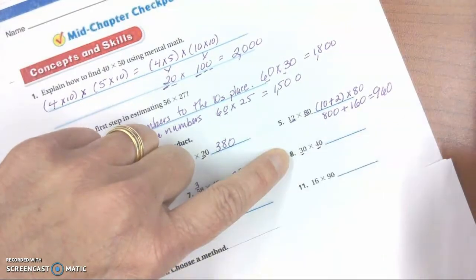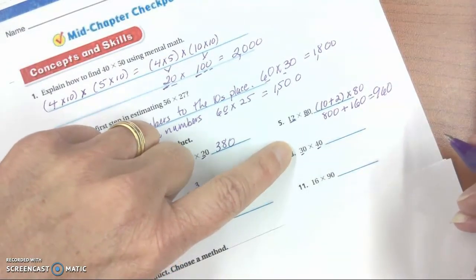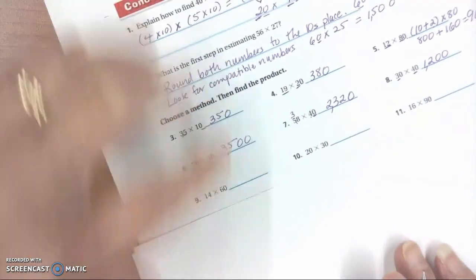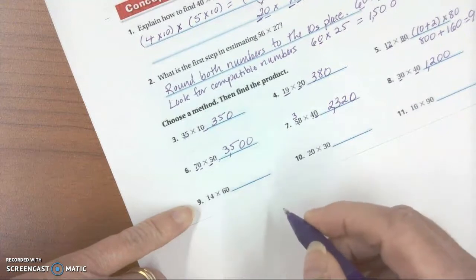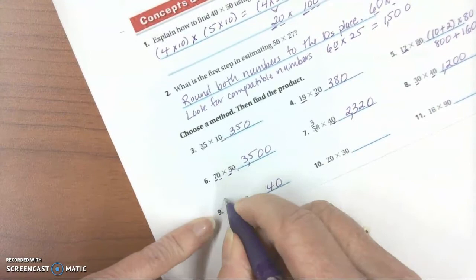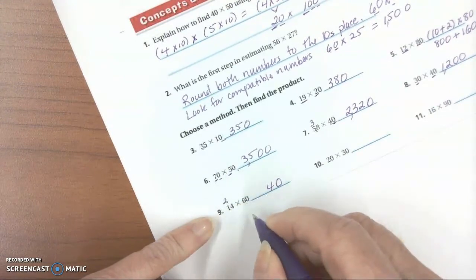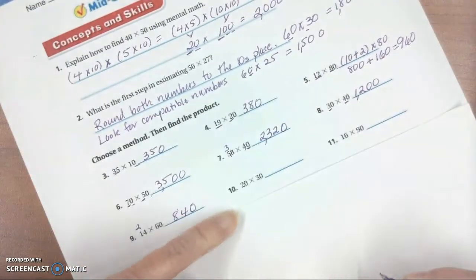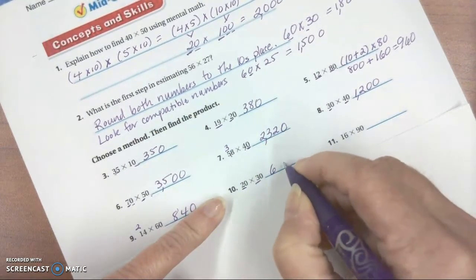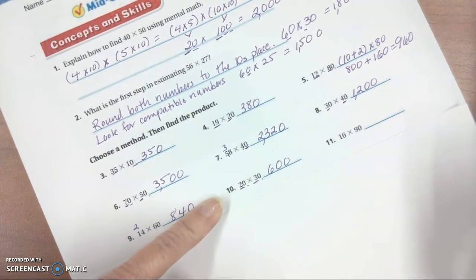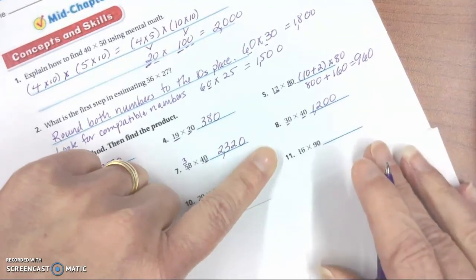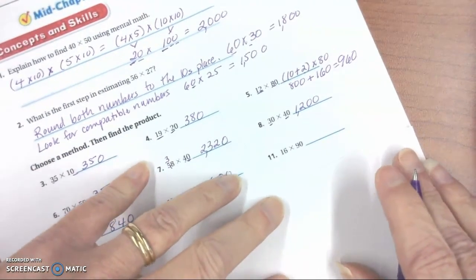30 times 40, so I have 3 tens times 4 tens, so 3 times 4 is 12, and annex 2 zeros, 1,200. 60 times 14, I can put a 0 as a placeholder, and then 6 times 4 is 24. Carry the 2. 6 times 1 is 6, plus 2 is 8, 840. Multiplying groups of 10s here, so 2 times 3 is 6, and I have 2 zeros to annex for those 2 10s. 16 times 90, let's decompose this one just to show you a different strategy here.